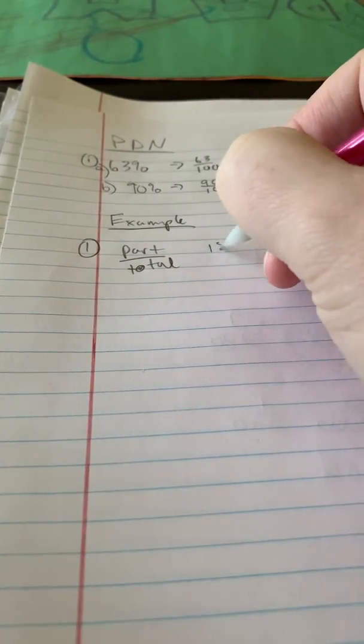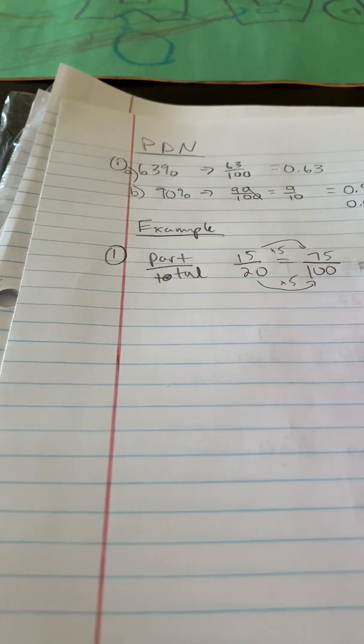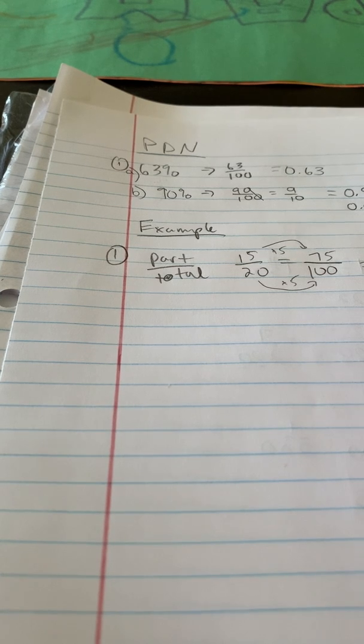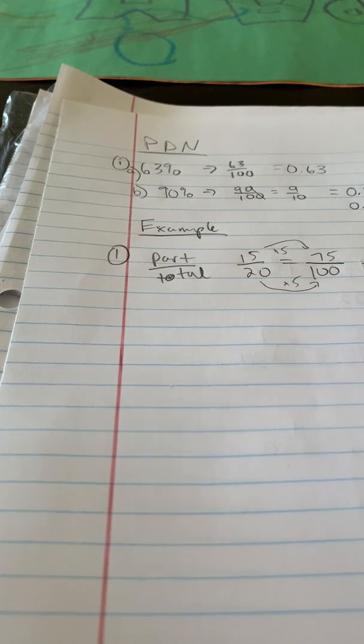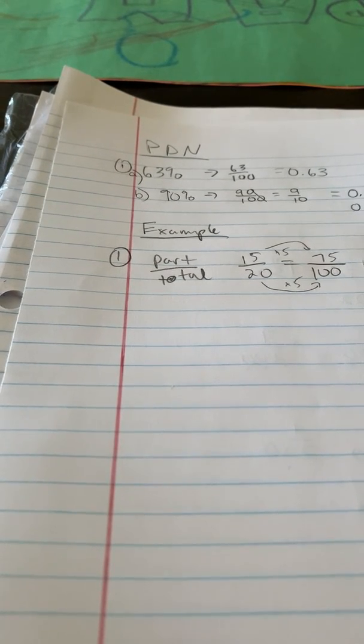Okay, so this is examples, and this is number 1. I know that it's part over total. I know that my part is 15 and my total is 20, and I'm trying to make it a percent, which I know is going to be out of 100. Once I set up my ratio like this, 20 times 5 is 100, so 15 times 5 is going to give me my number out of 100, which is 75. So 75% of the class turned in work.